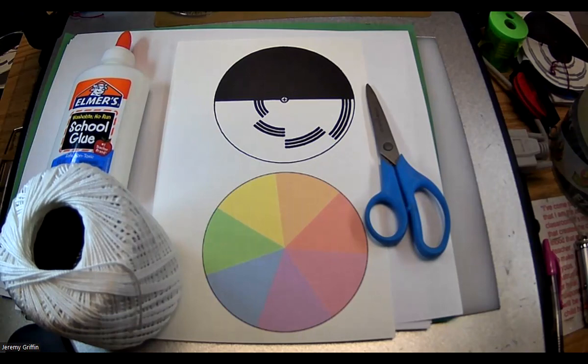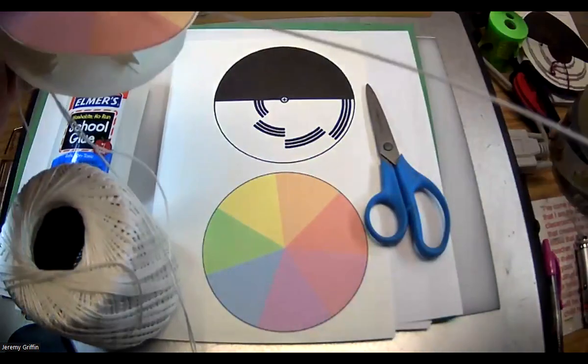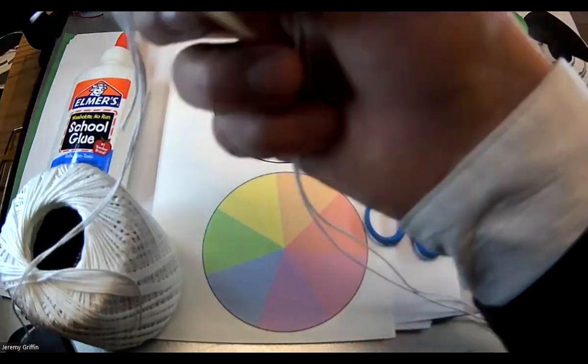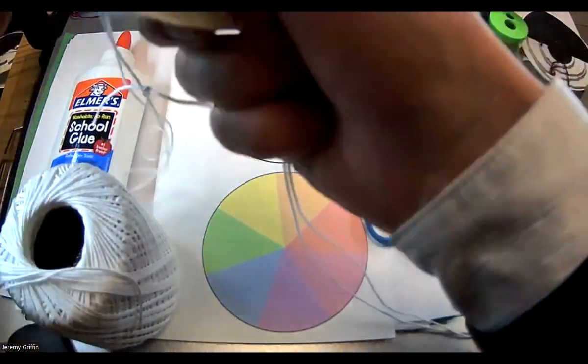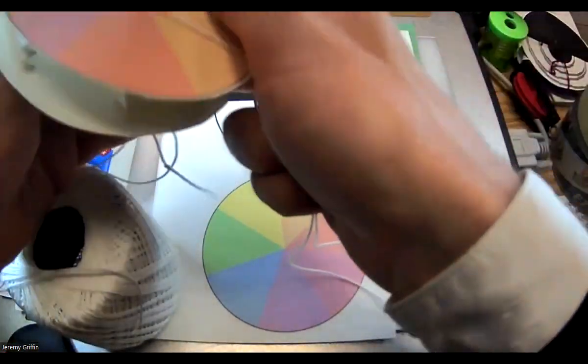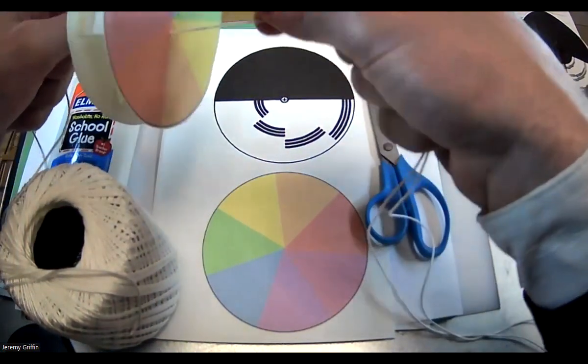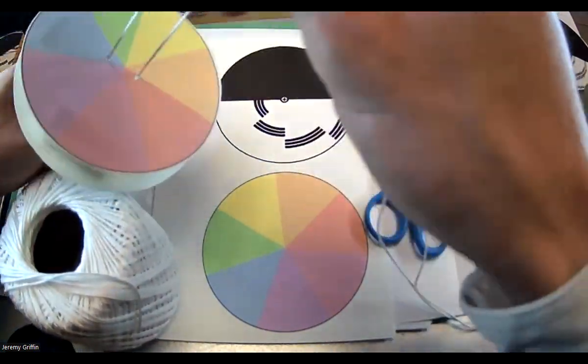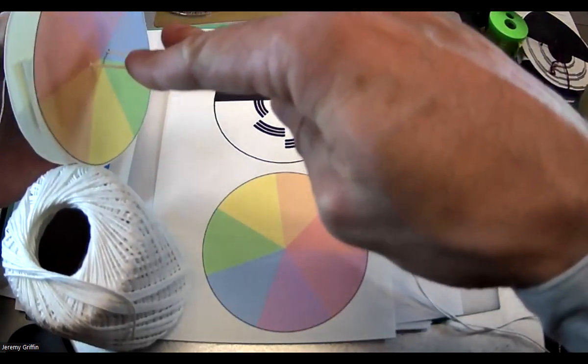So here's one I made last class. This is pretty much exactly what we're going to do. Where we're going to get the spinning really fast is we're going to make use of some string. So take a look at the final product and get an idea of how this is going to go together. You see a couple of strings here.